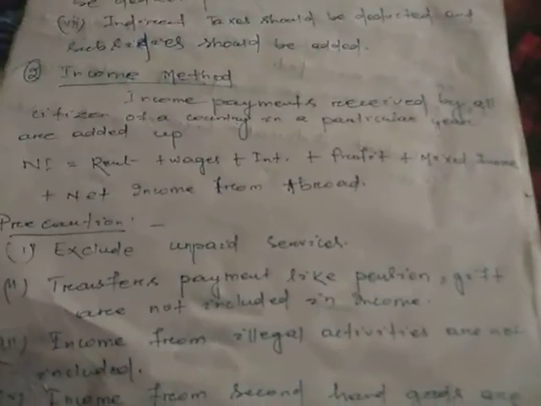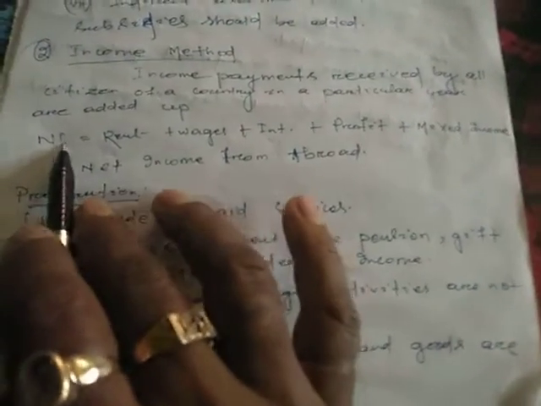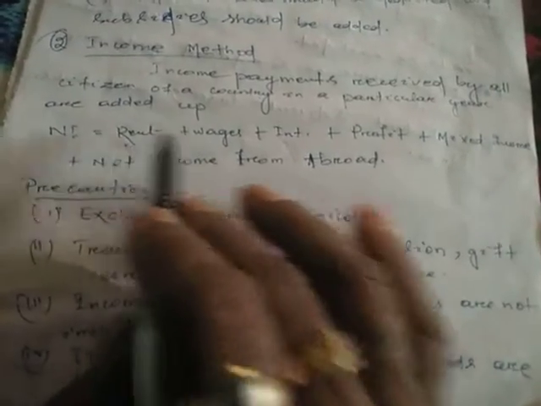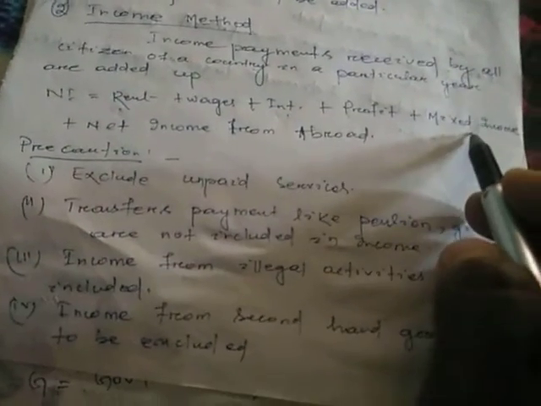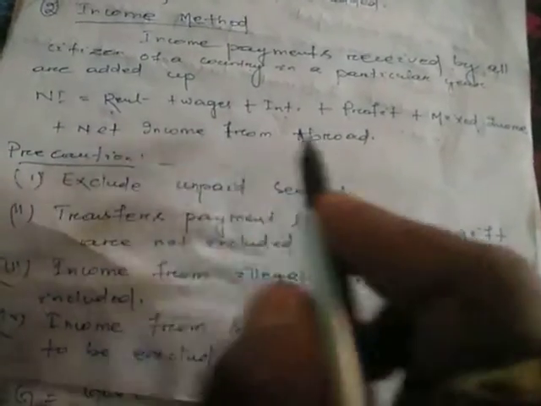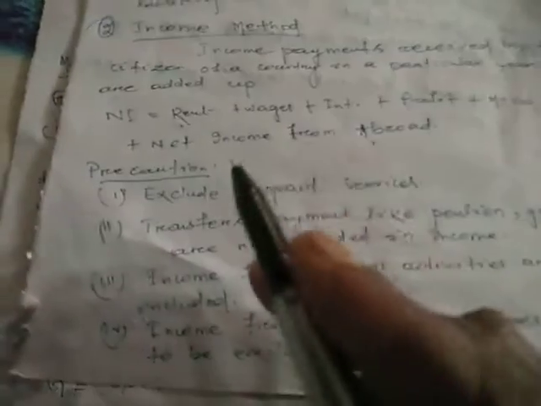Not all years together. It is a year-basis calculation, year after year. Each year there are some specific calculations. Anyway, national income, NI, is equal to rent, wages, interest, profit, mixed income, and net income from abroad. Net income from abroad means income from outside the country, right? Then there are some precautions we have to maintain when we calculate national income under the income method.